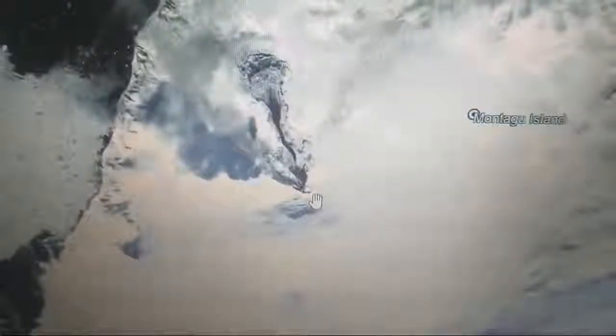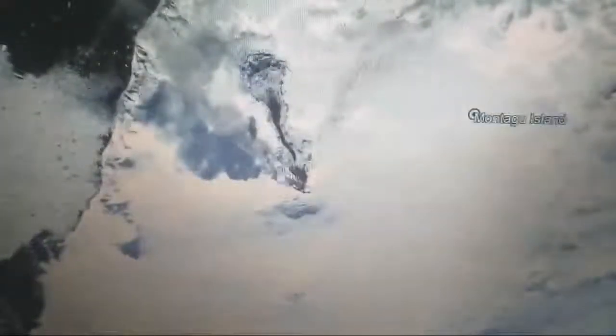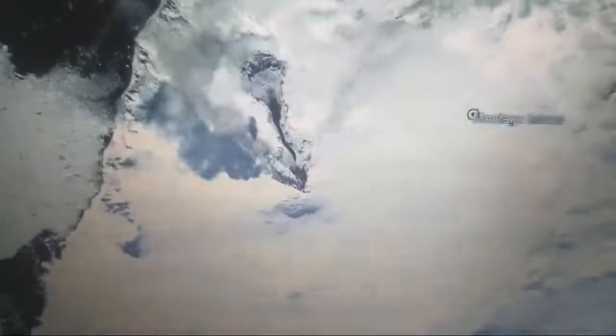Okay, y'all see that right there? Now, that kind of looks like smoke from this angle. You know, it looks like this could be a lava flow from this angle. But I'm going to drop down and pan up.